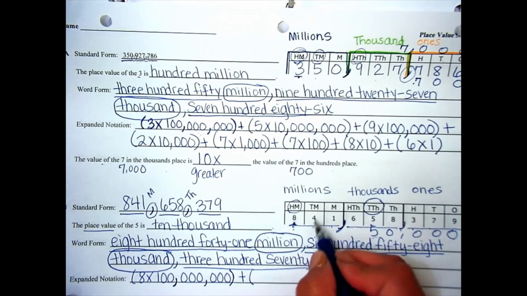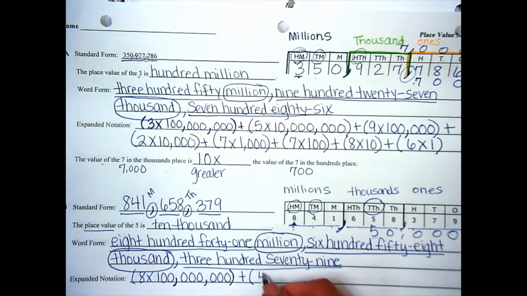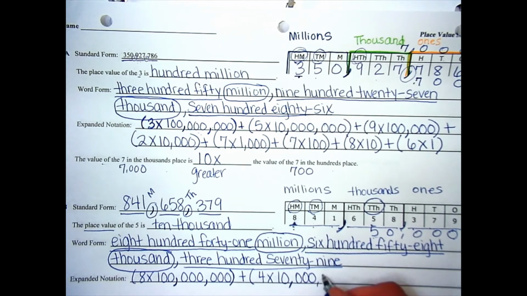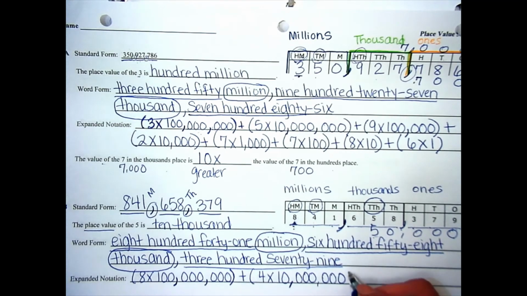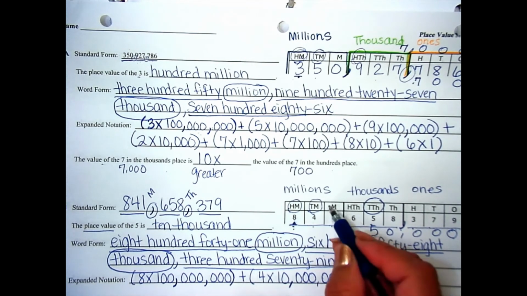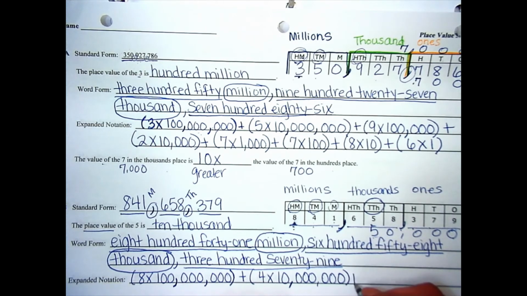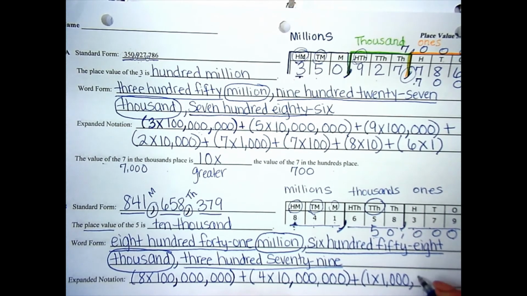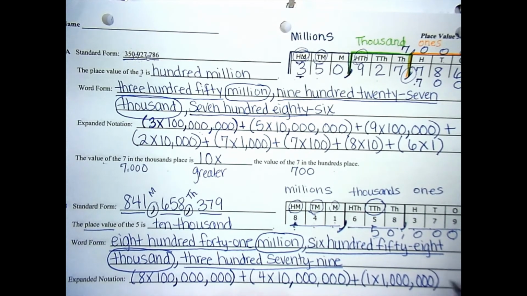Plus 4 in the 10 million. So 4 groups of 10 million, 3 zeros in my thousands, 3 zeros in my ones period. Plus 1 group of 1 million, 3 zeros in my thousands, 3 in my ones period.